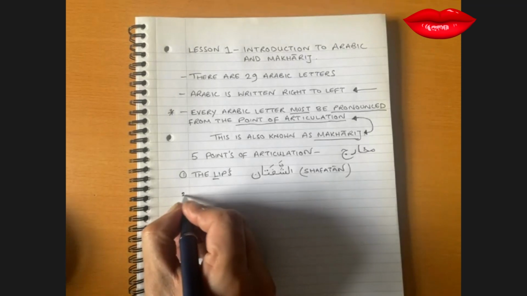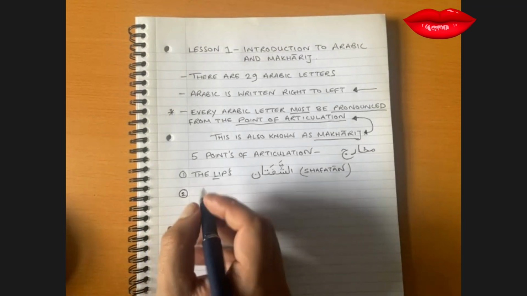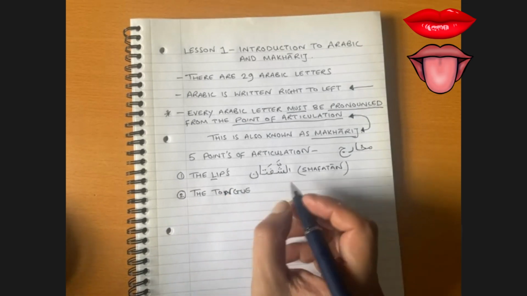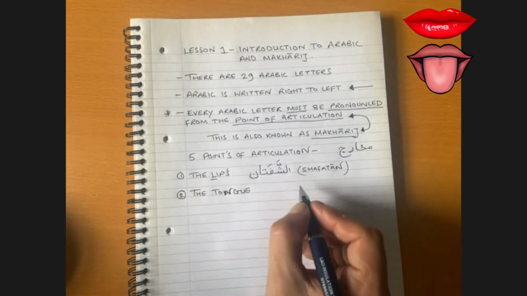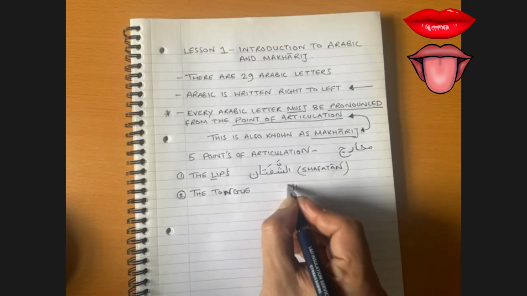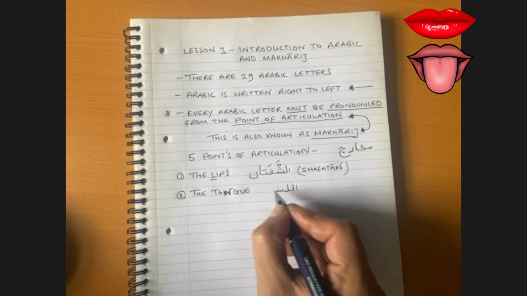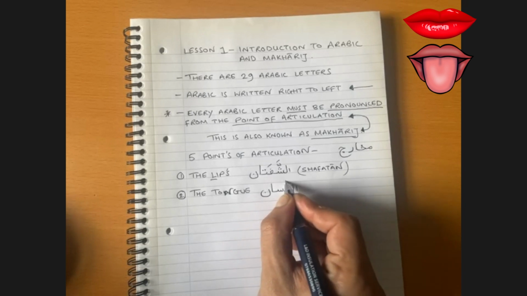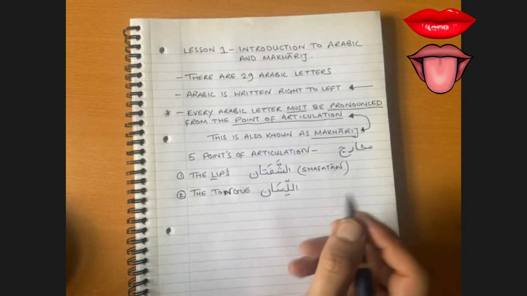The second point of articulation is the tongue. And in Arabic, this is known as Al-lisan.